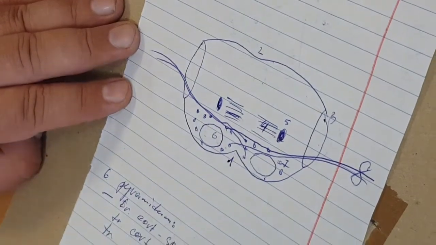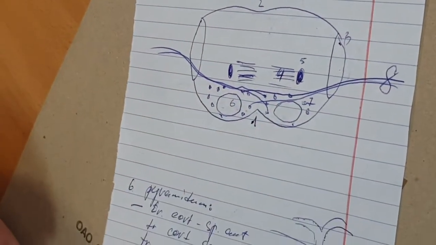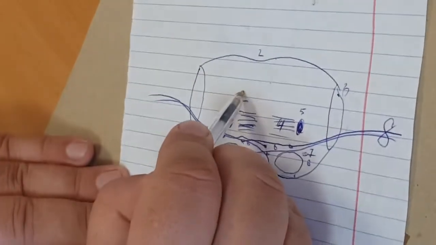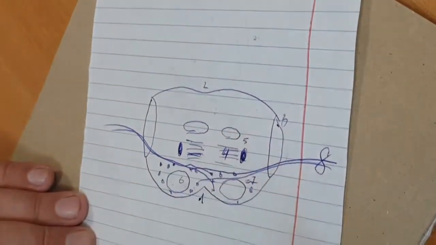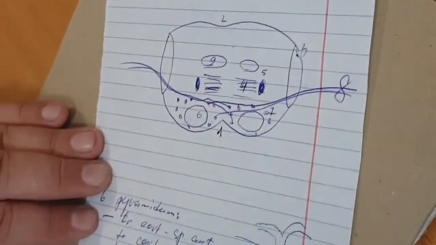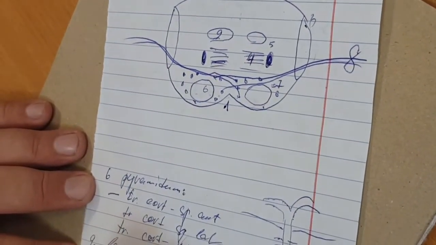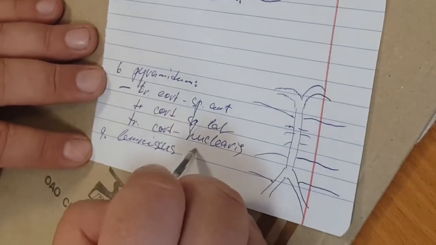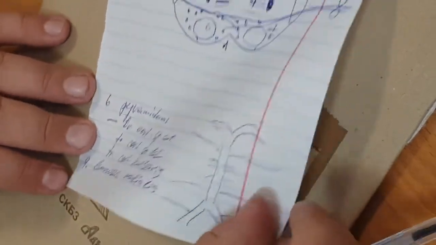Now, above, in the dorsal part of the pons, above the trapezoid body. First of all, that is lemniscus medialis, number 9. And this lemniscus consists of 3 tracts which go to the thalamus.